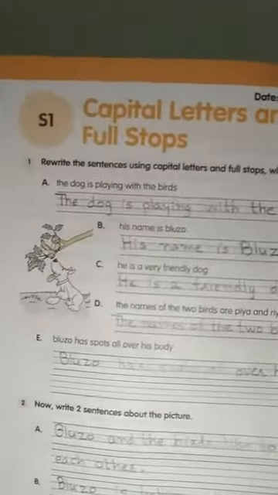Now I am going to do volume 1, model papers. Sequencing and summarizing, capital letters and full stop. Sharing it with you. Now you should know the answers. S1. The dog is playing with the birds as shown in the picture. The T will be capital and full stop will come. B. His name is Bluzo. The first word, letter H will be capital and Bluzo is a name, so B will be capital and then full stop.